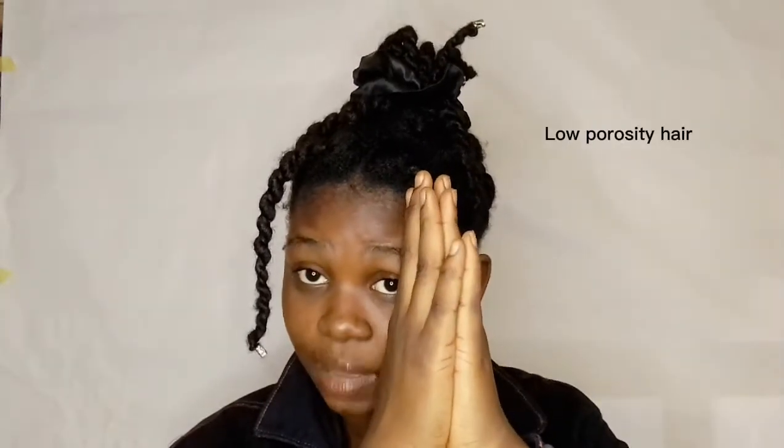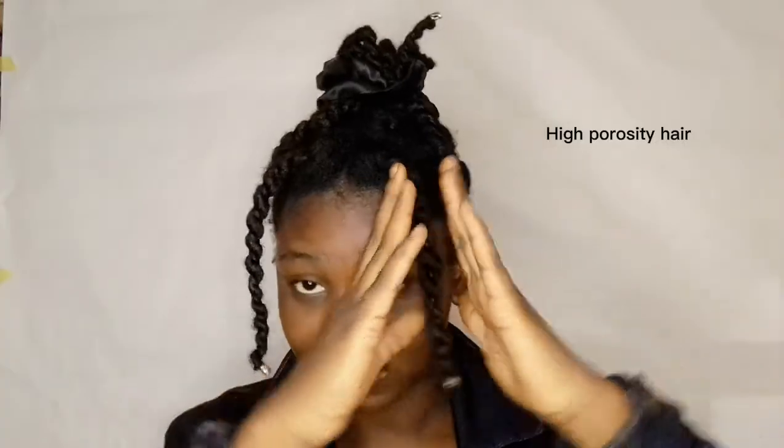Let me explain it this way. This is your hair strand, and your hair strand has cuticles. My hands are the cuticles. Your cuticles can be closed like this, protecting the inner part of your hair strand, or they can be open like this. If you're using alkaline products, or products that are high in pH, they're going to open up your hair cuticles. And the more alkaline it is, or the higher the pH is, the more it's going to open them. And if it's really high, it's actually going to damage your hair cuticles, break them up.